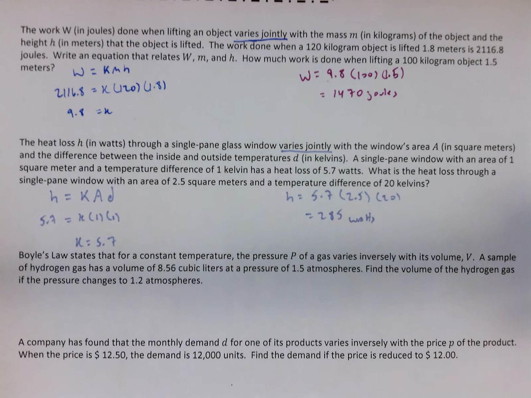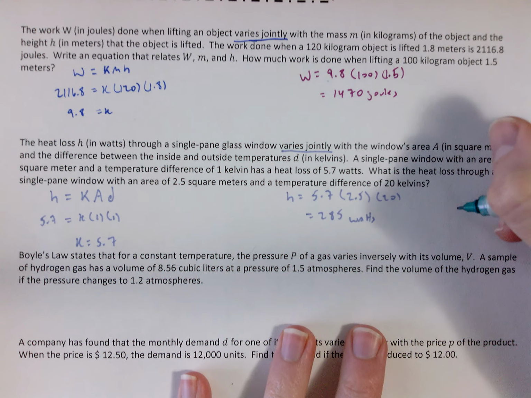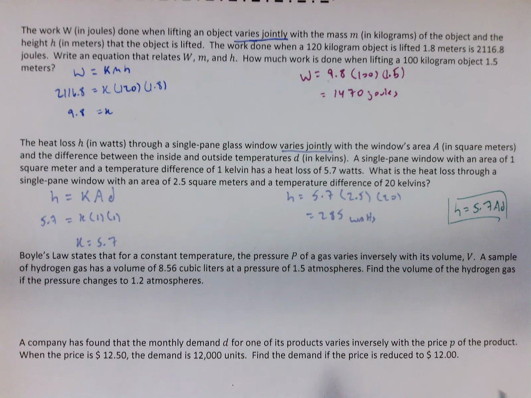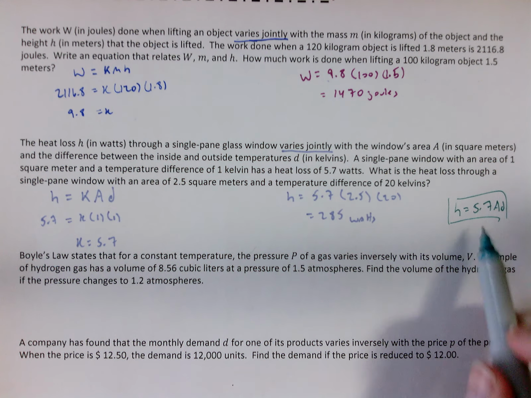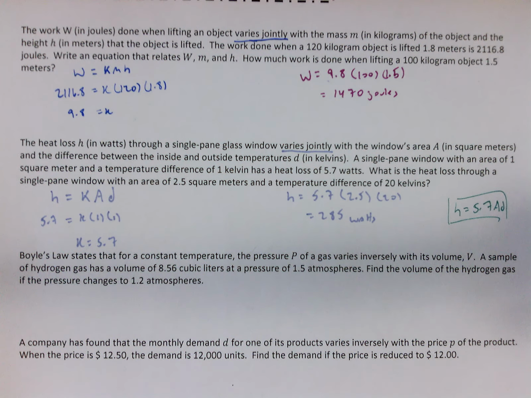Quick side note. Sometimes the problem is going to ask you to write the equation. So if you were writing an equation for this one, your final equation would be H equals 5.7AD. That would be your equation if I were asking you for it. You've got to make sure that you plug in your found K value.